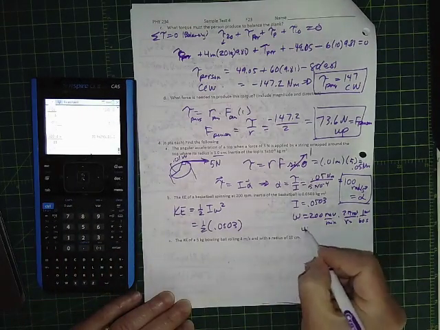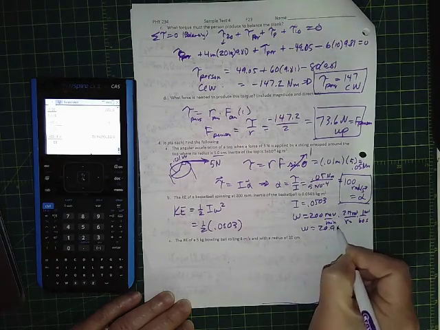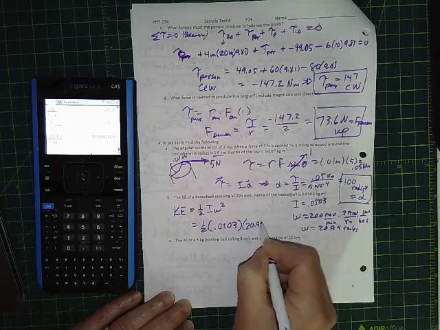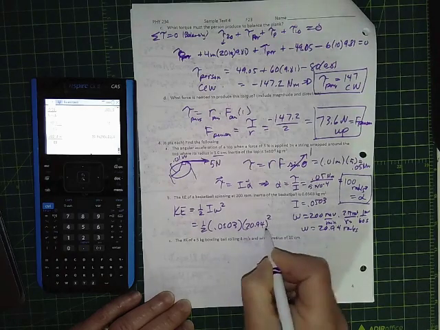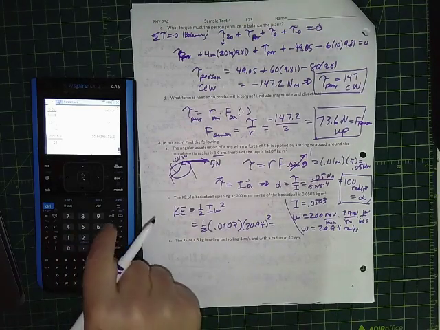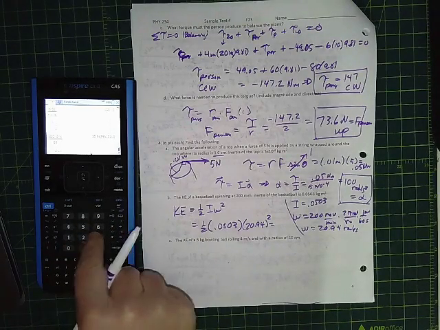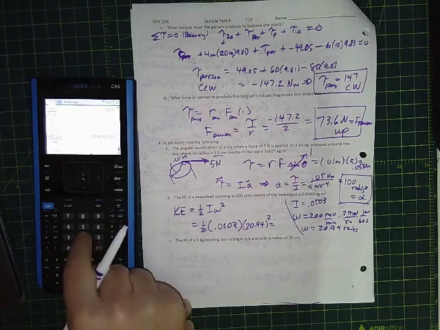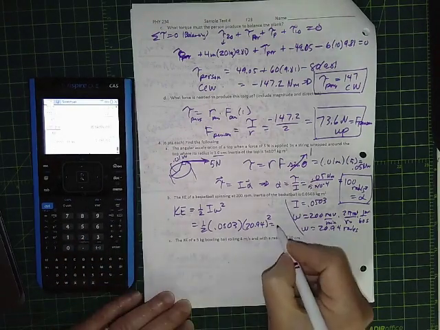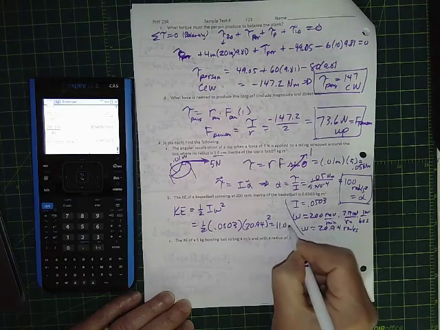So omega is 20.94 radians per second. So kinetic energy is... .0 joules.